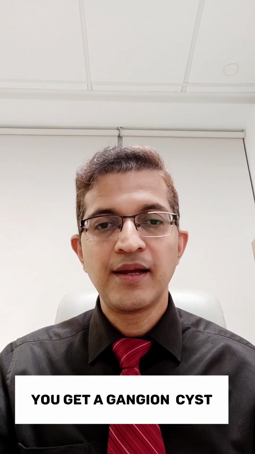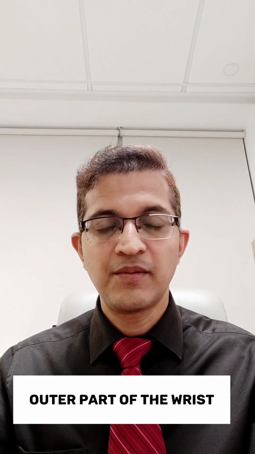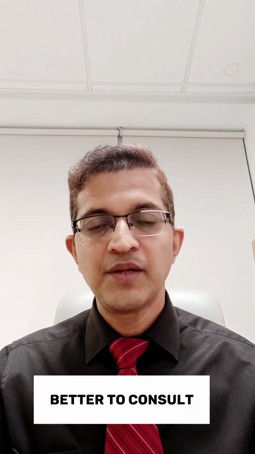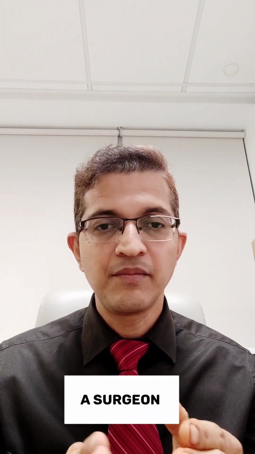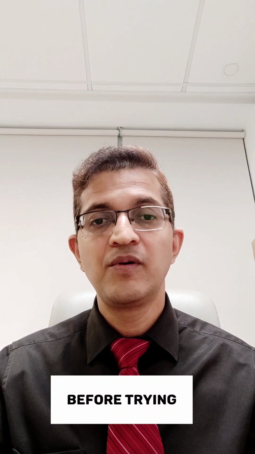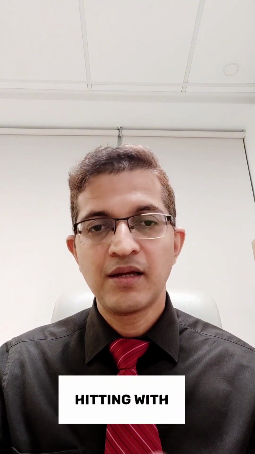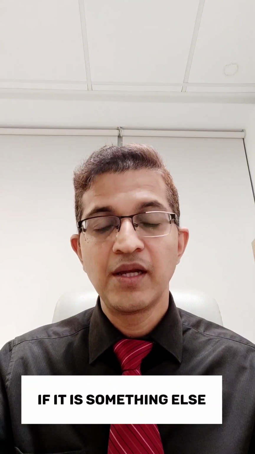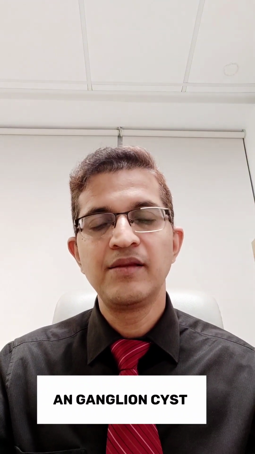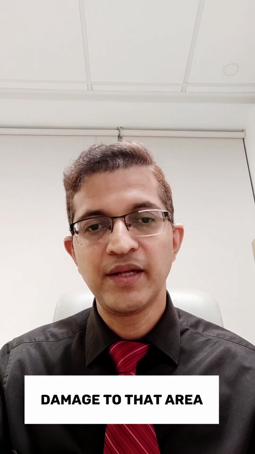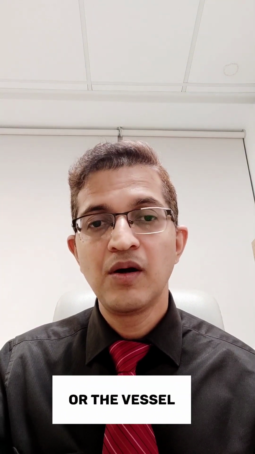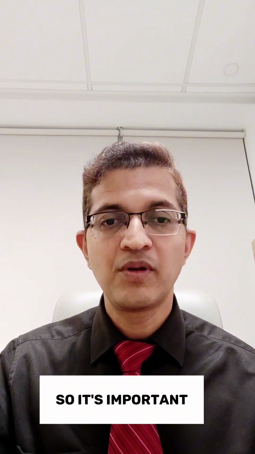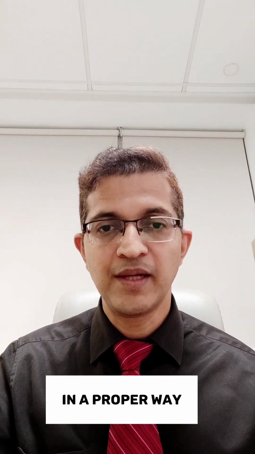So whenever you get a ganglion cyst on the inner or outer part of the wrist, which is the most common area, do not panic. It is better to consult a surgeon and make sure it's a ganglion cyst before trying any treatment like hitting it with a book or listening to other people and rupturing it by yourself. If it is something else which is not a ganglion cyst, you may do more damage to that area. If it is near the nerve or the vessel, you might injure your nerve along with that. So it's important you do it in a proper way.